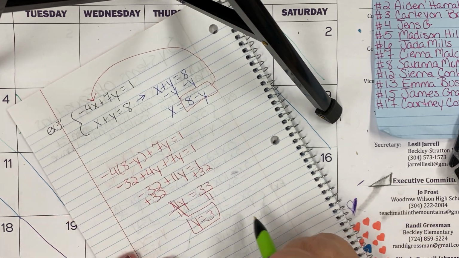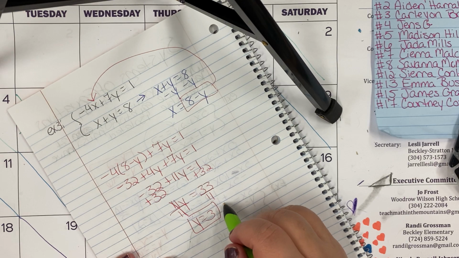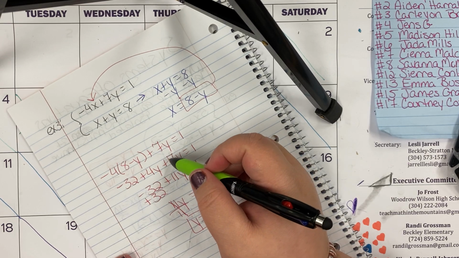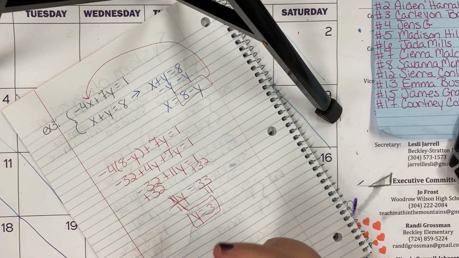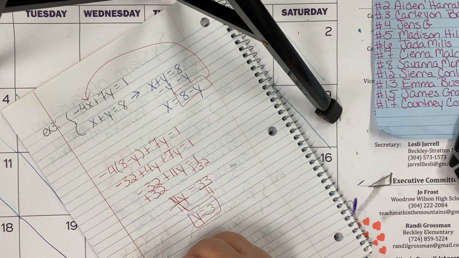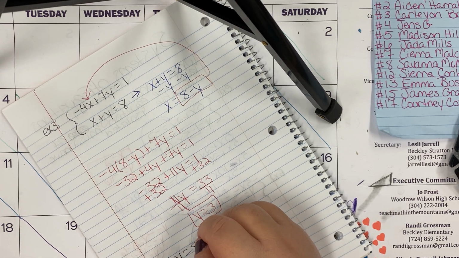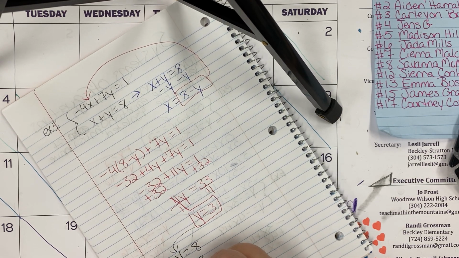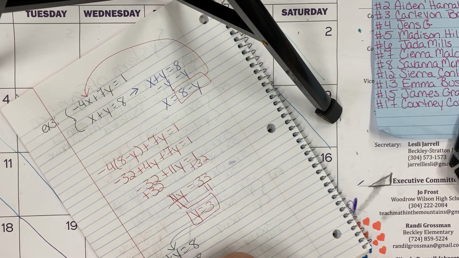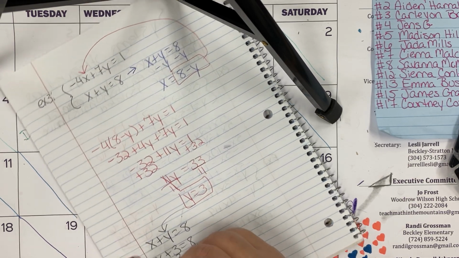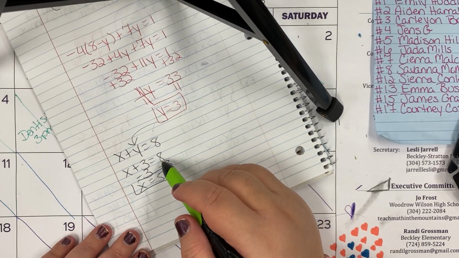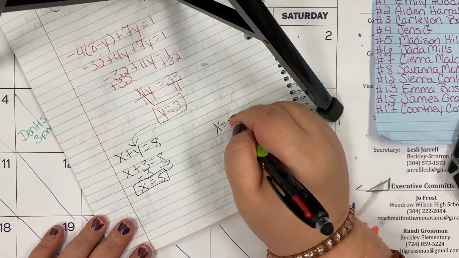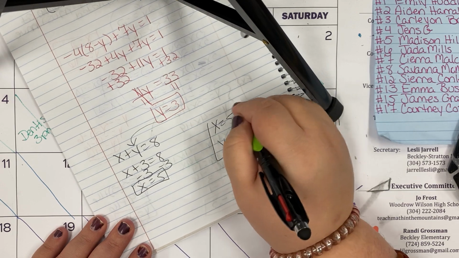So that's one answer. I now can take that and plug it in. I can plug it into this second equation. So we have x plus y equals 8. I'm going to take that y and I'm going to plug it in. So x plus 3 equals 8, subtracting 3 from both sides. X is going to equal 5. So your two answers, x equals 5, y equals 3.